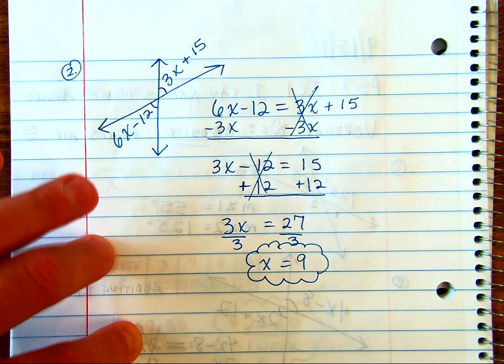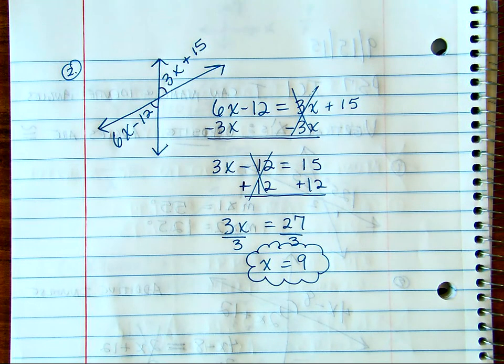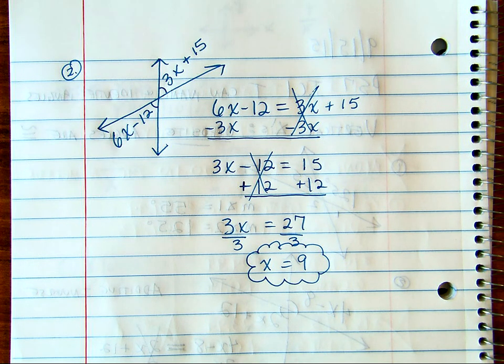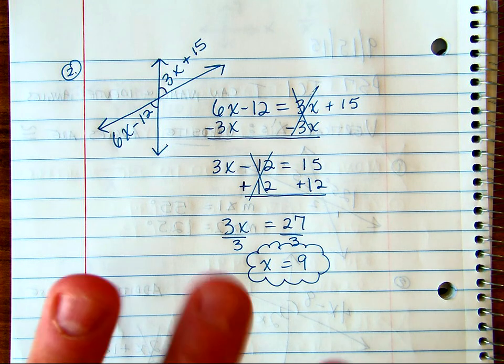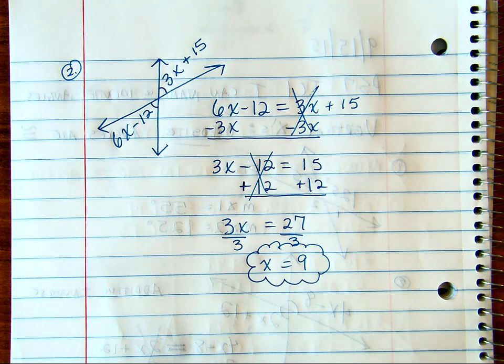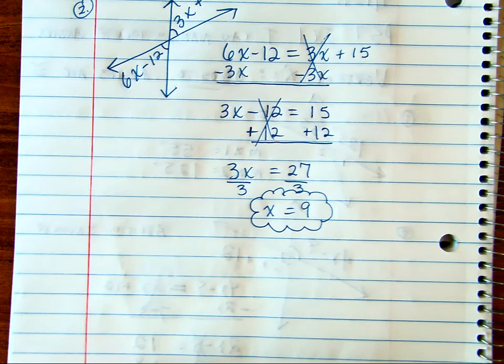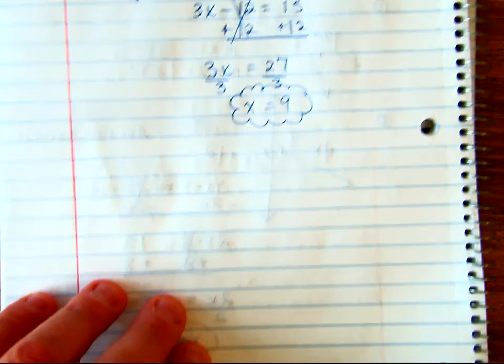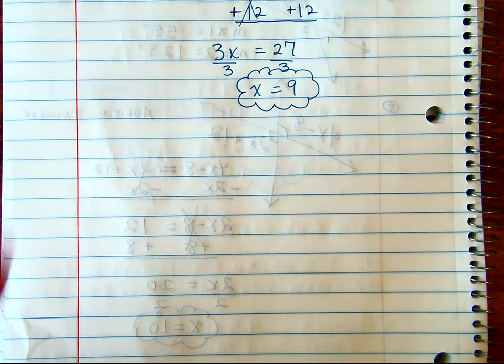How many people got x equals 9? Raise your hand. All right, majority. Good. Good. We will practice these a ton today. All right, we are going to start. We talked about that yesterday, so we're going to take some new notes today.